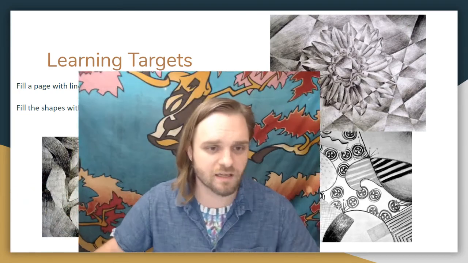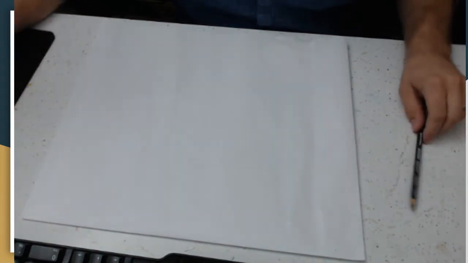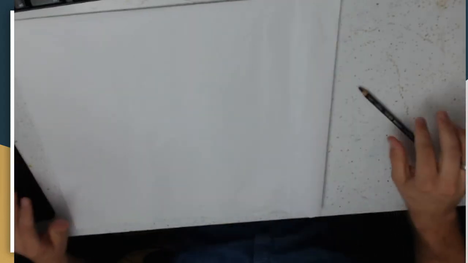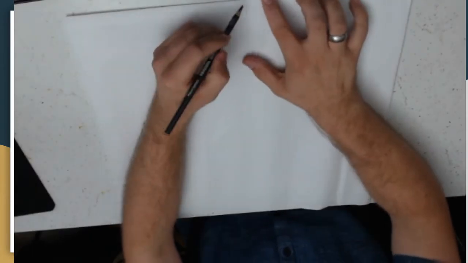First, fill the page with lines and designs. Let me aim my camera downward here so you can see what I'm drawing. I have to flip this here. Here we go. Oh, hi. Okay. So here you can see my paper. And what I'm going to be doing is filling the page with lines and designs.